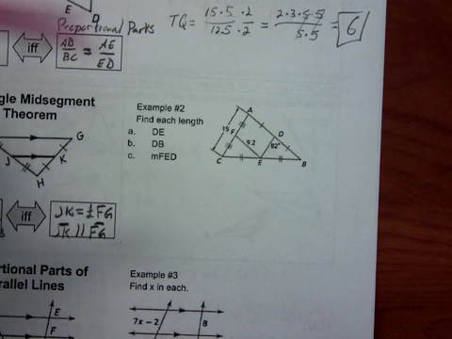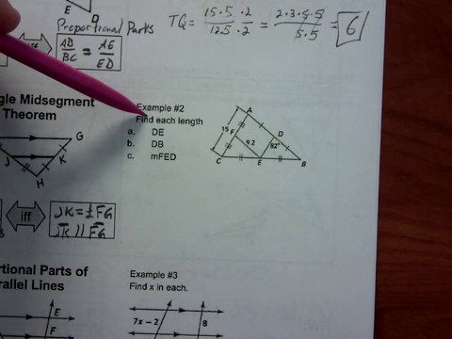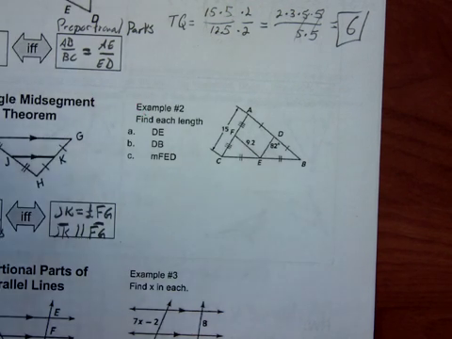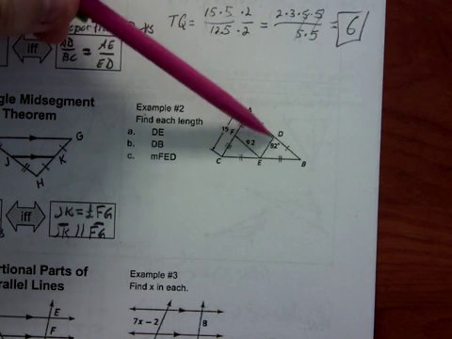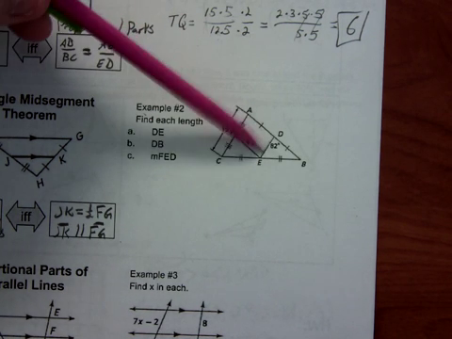Number 2. It's got 3 parts. The first 2, pretty easy. The third one's devious. You ready? Here we go. DE. We're trying to find segment DE. What do we know about segment DE? There's a name for the segment. We've learned now.